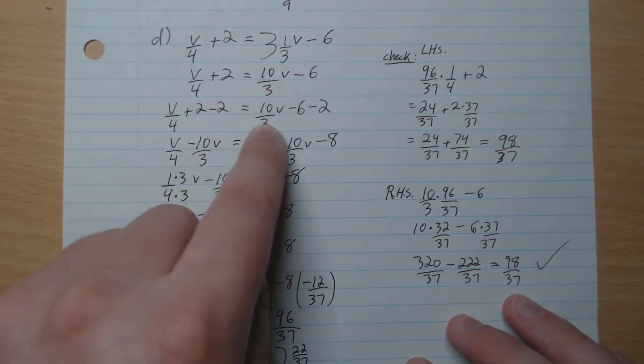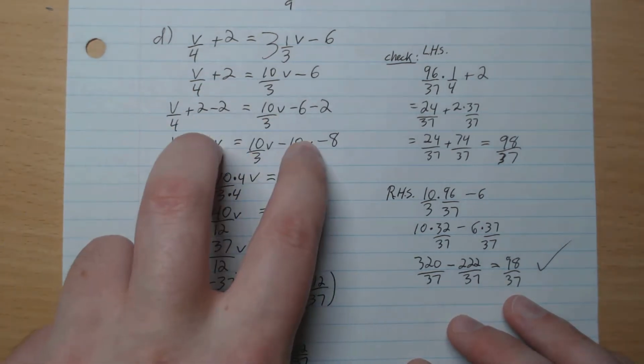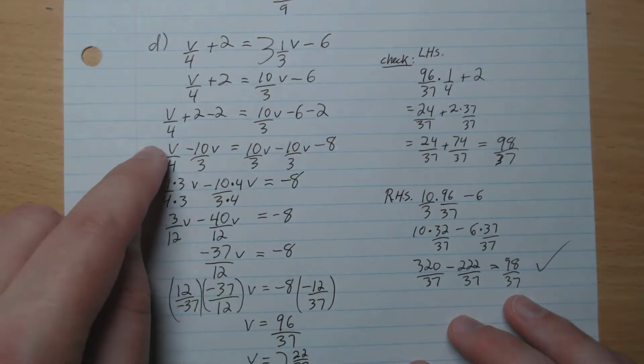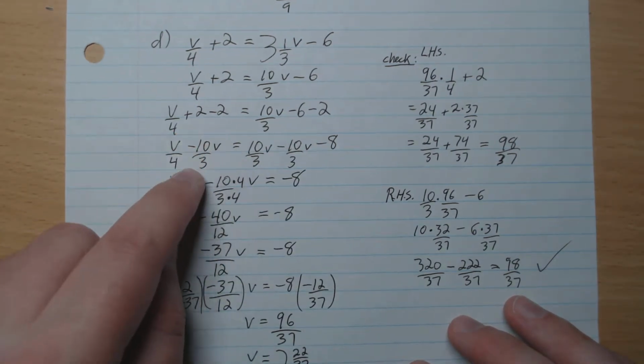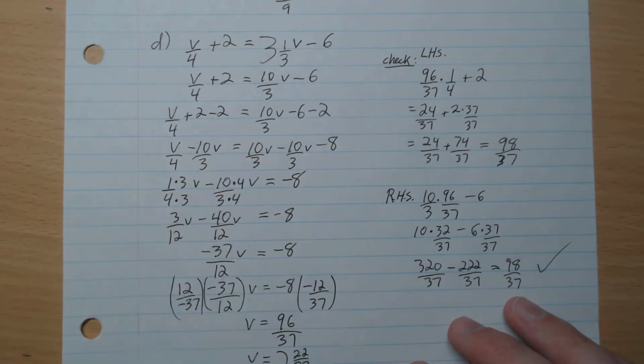And we want this 10/3 v on the other side. So we're going to go minus 10/3 v to cancel this out. And what's left is v/4 minus 10/3 v equals minus 8, like that. Right, so we have this equals minus 8.